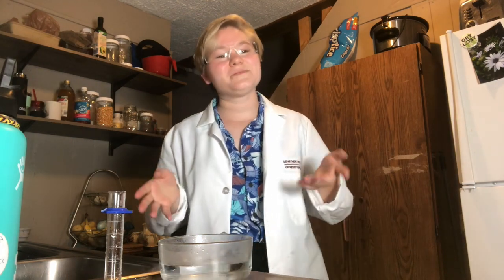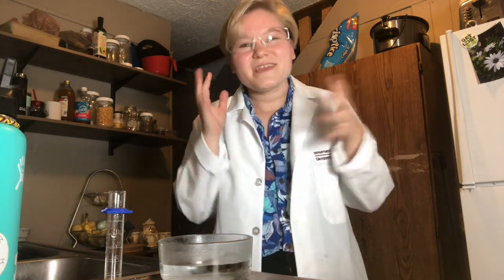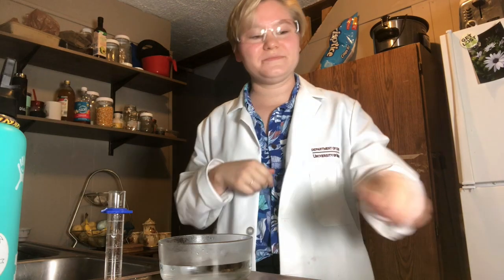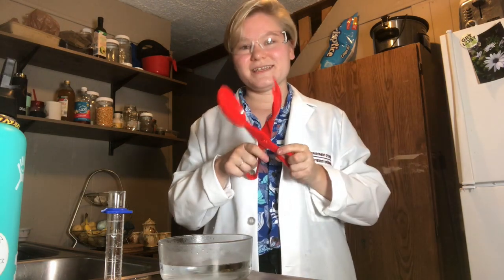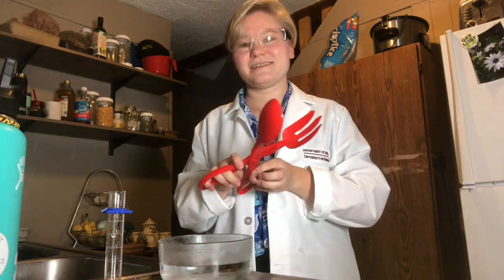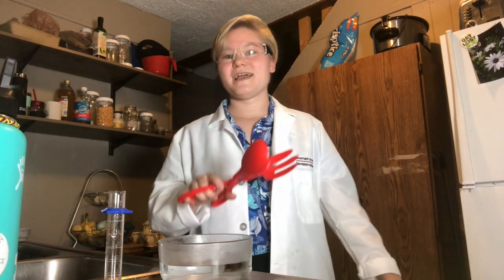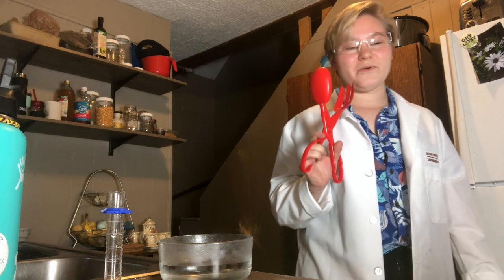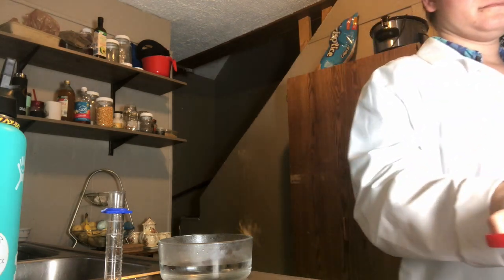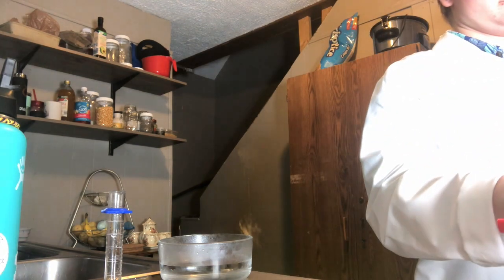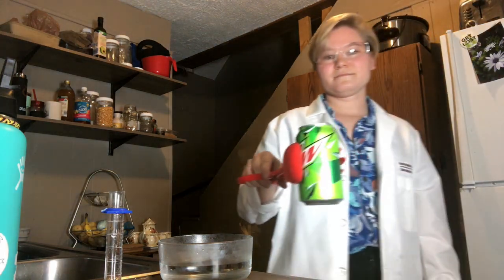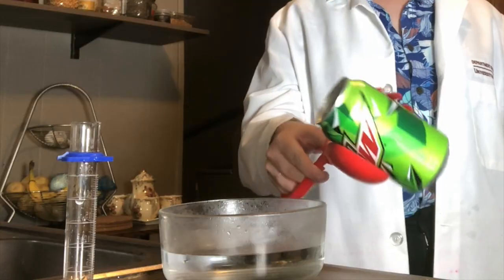Now that you've made those predictions, let's see what happens when we actually put that can of really hot water vapor into this water. Safety first, I'm going to take my tongs and I'm going to grab it off the stove, and I'll be putting it in upside down into this bowl of water. So here's my hot can.